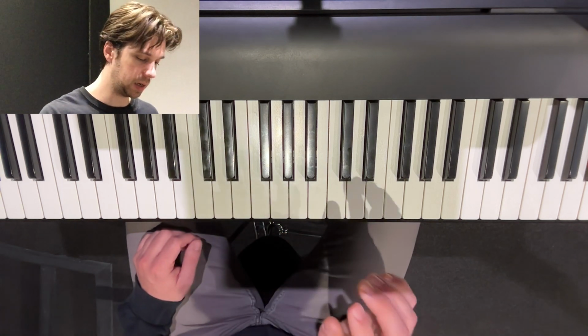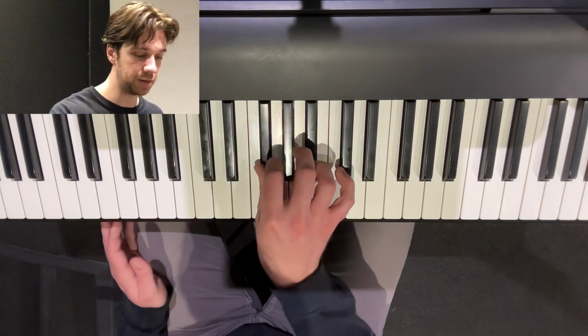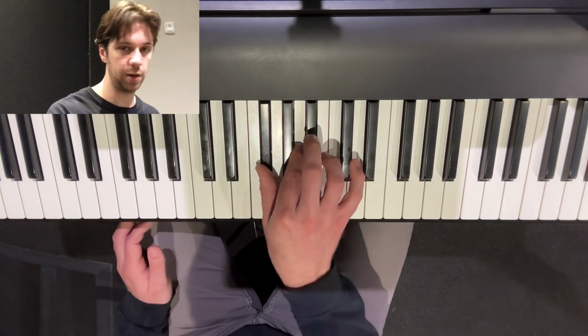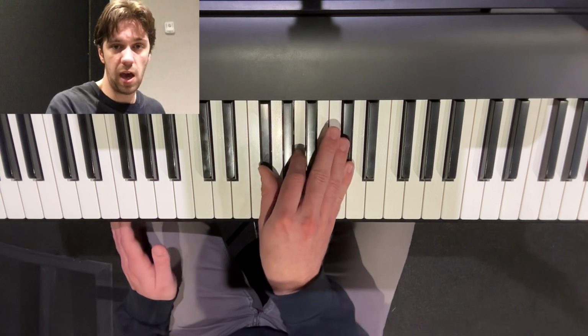Now let's start, say, here on F sharp, and we go up 3 half steps, 1, 2, 3, and then 4 half steps, 1, 2, 3, 4. F sharp minor.